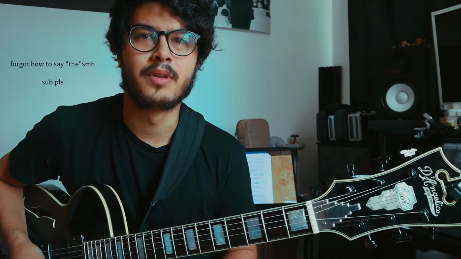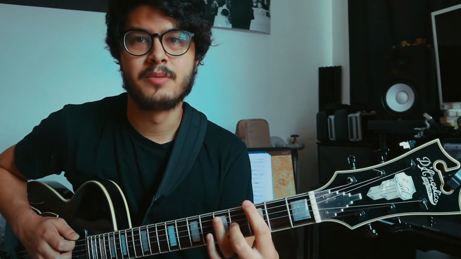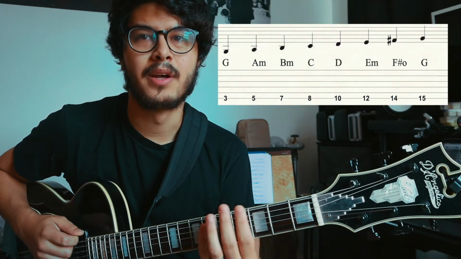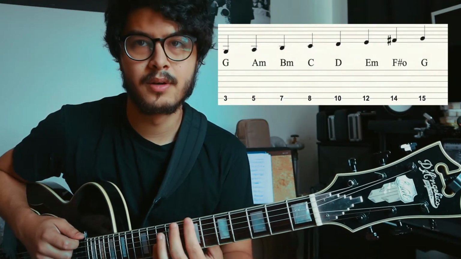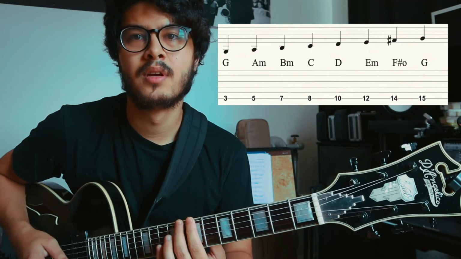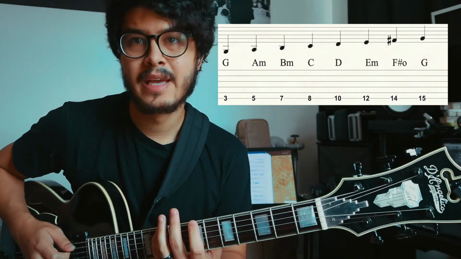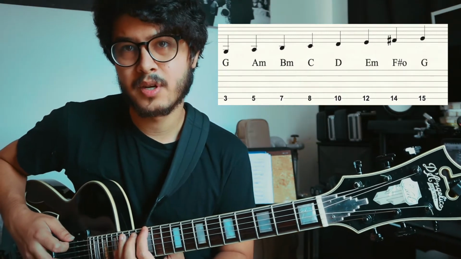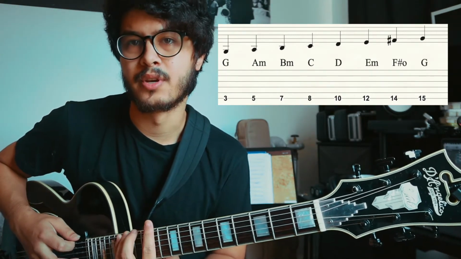So if you're wondering how do I get comfortable with these open triads, I have a few exercises for you. We're going to take it up a scale. So the first exercise, we're going to stick to only the low E string and we're going to go up the G major scale. The pattern of major scale chords: major, minor, minor, major, major, minor, and diminished. So we have G major, then A minor, then B minor, then C major, then D major, E major, F sharp diminished, and then G major again.